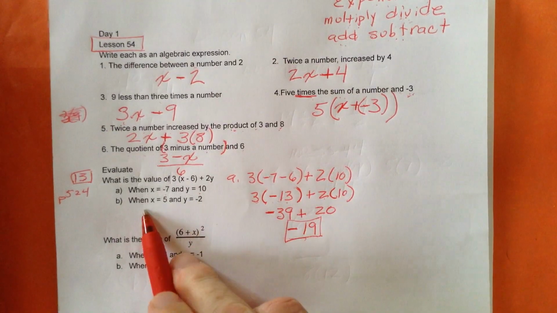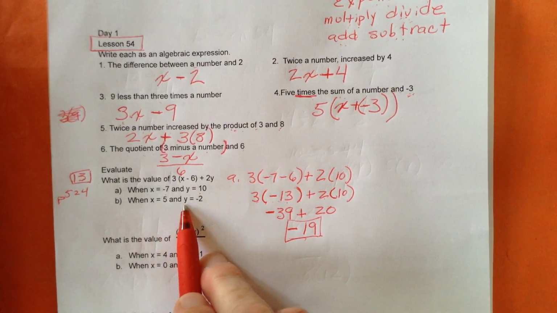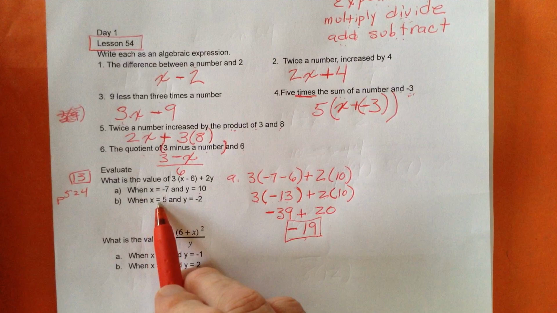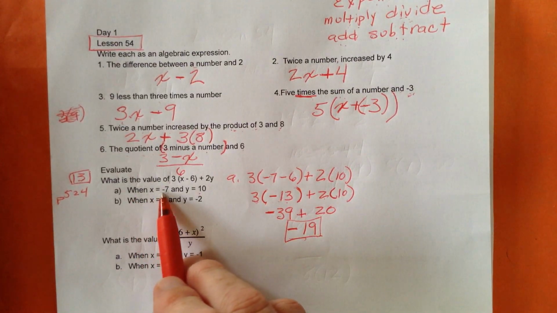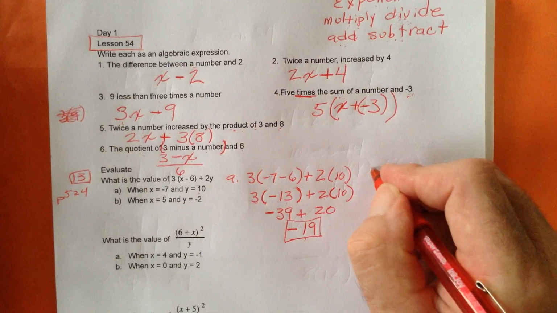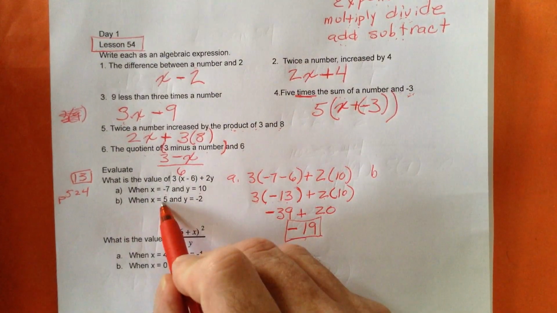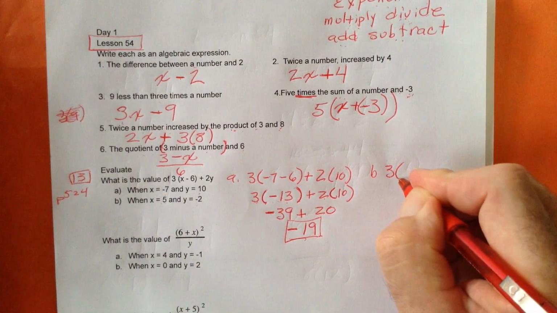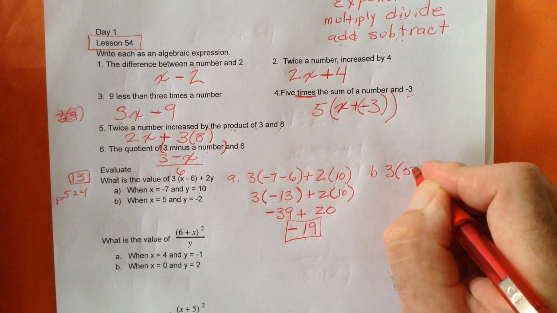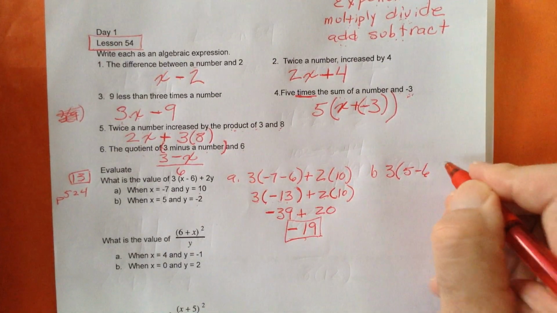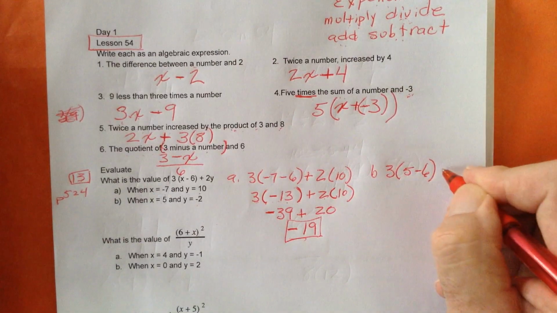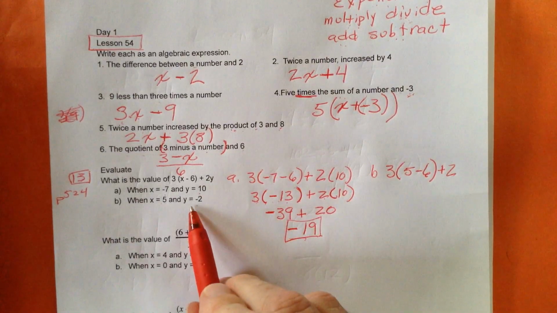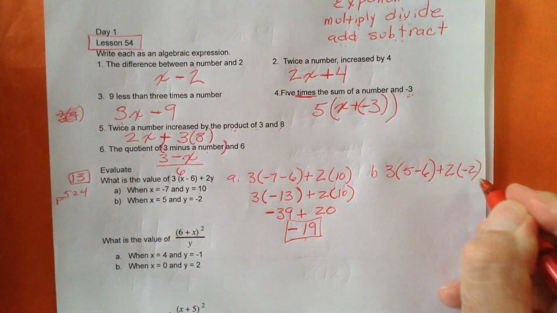Okay? But then they say B, when x is 5 and y is negative 2. So if we change the number, of course that's going to change your answer. So you're going to reevaluate it. So here in A, we had x is negative 7 and y is 10. So in this one, B, we're going to change the x to 5 and y to negative 2. So 3 times (the x is 5 minus 6) plus 2, and then the y is negative 2. Yeah, negative 2.